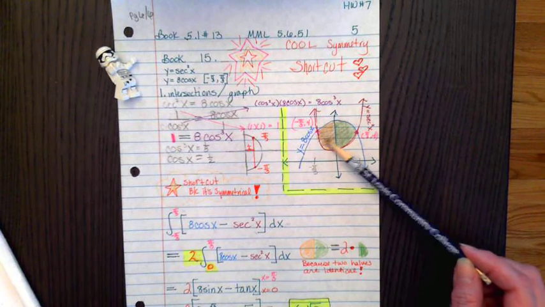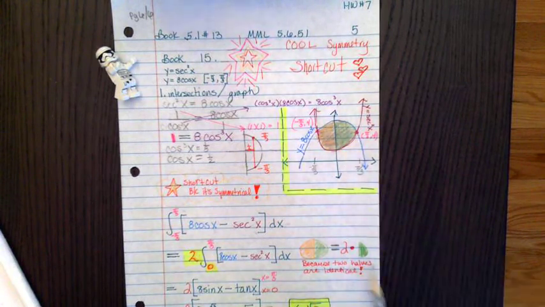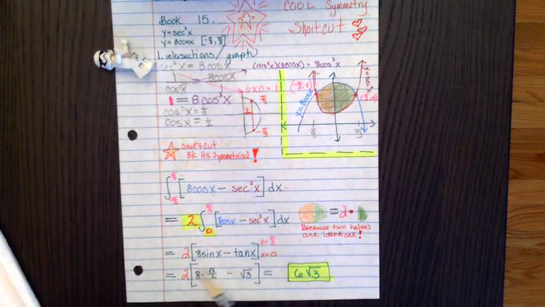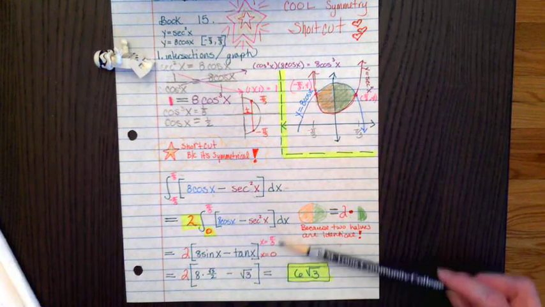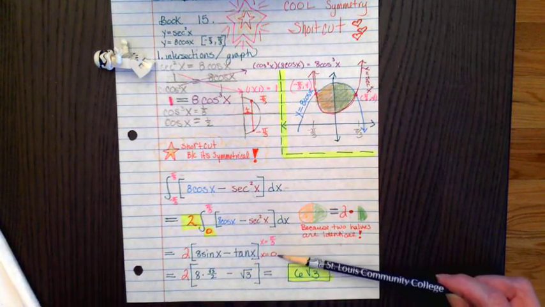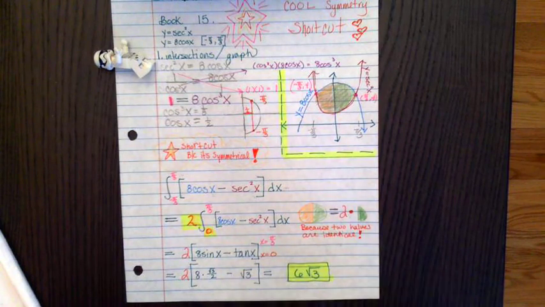We can use this little shortcut because of symmetry. So we'd get 2 times this. When we integrate, we get 8 sine x minus tangent x from 0 to pi over 3. Substituting in pi over 3 and then 0 and subtracting those, you should get 3 square root of 3. And when you double it, you get 6 square root of 3 as the end result.